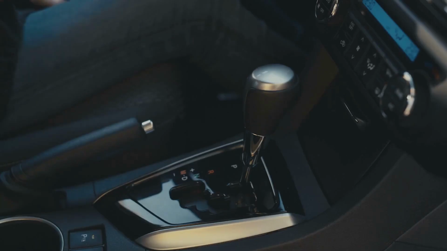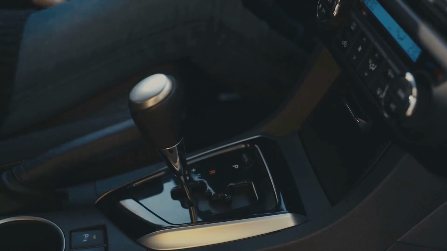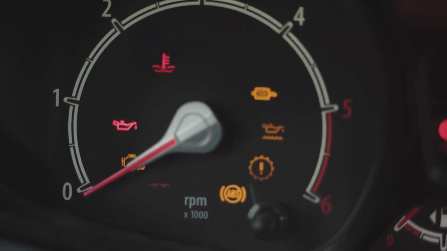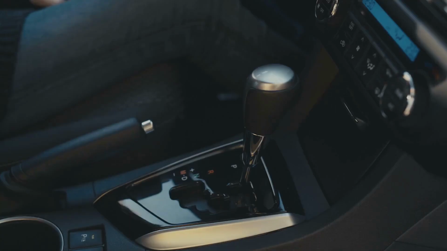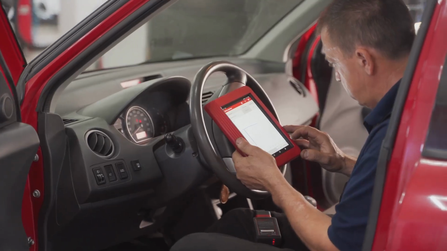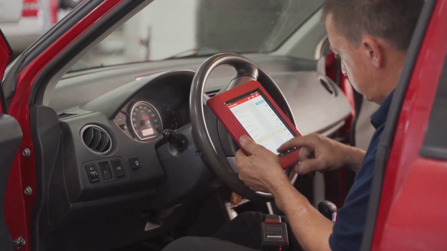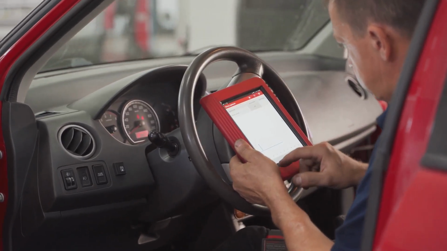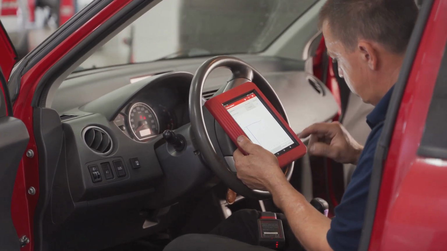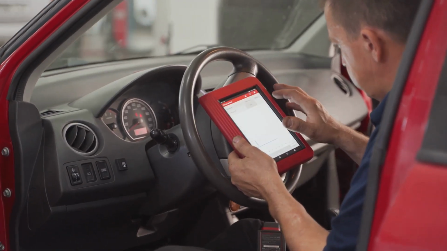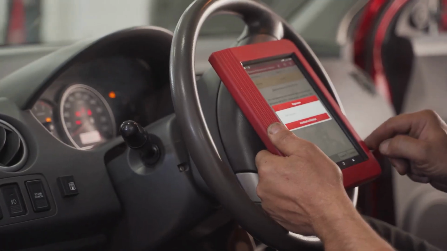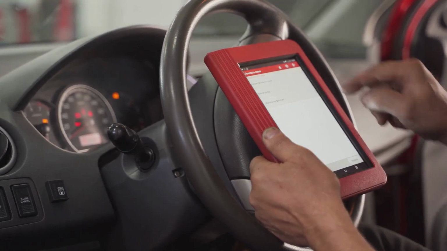But you might also notice rough or irregular gear shifts, transmission slippage, the transmission might go into limp mode, or even difficulty shifting gears. If the P0700 appears, the first and most important thing is to use an advanced OBD2 scanner to read the specific codes stored in the TCM. The P0700 alone doesn't tell you what the problem is.